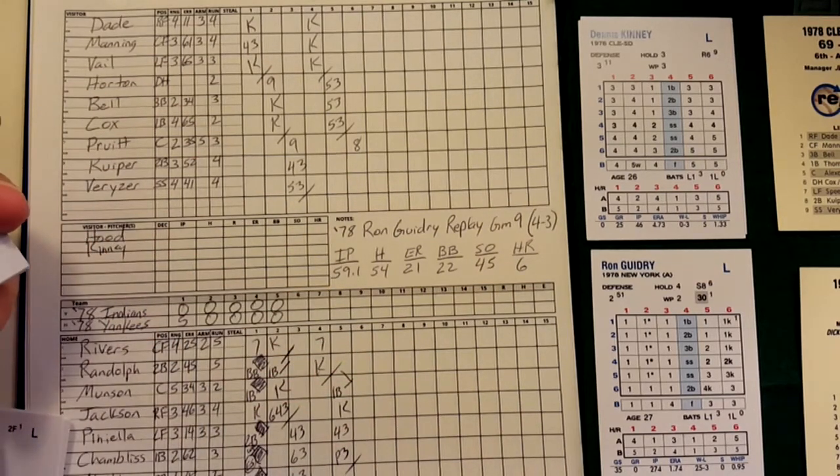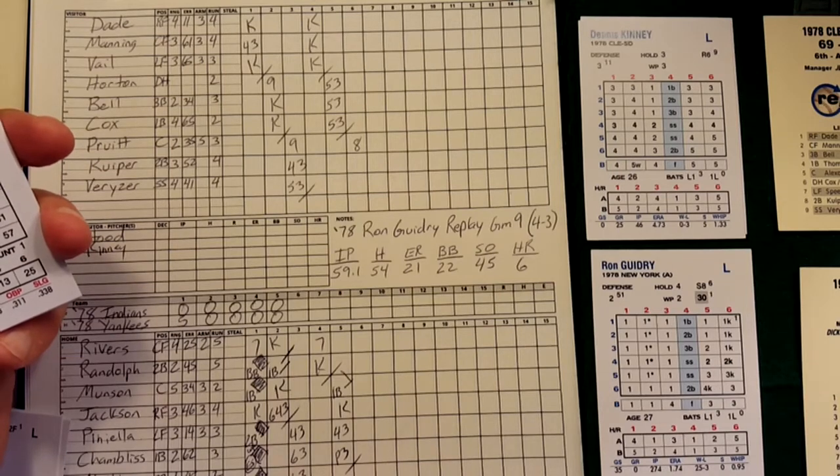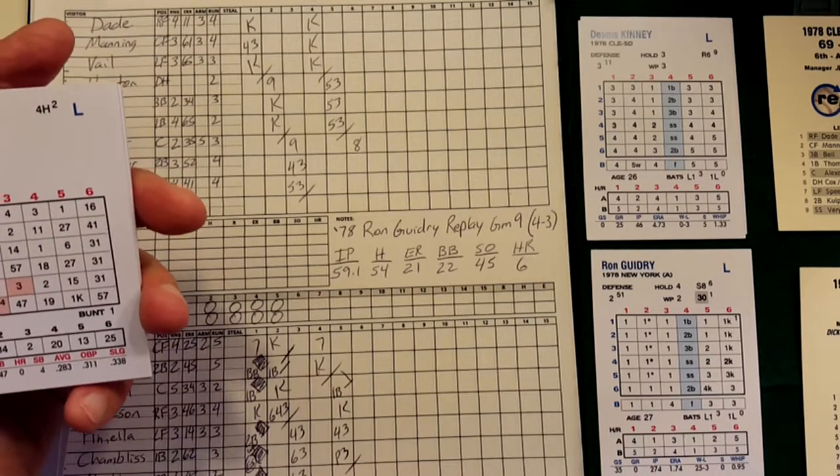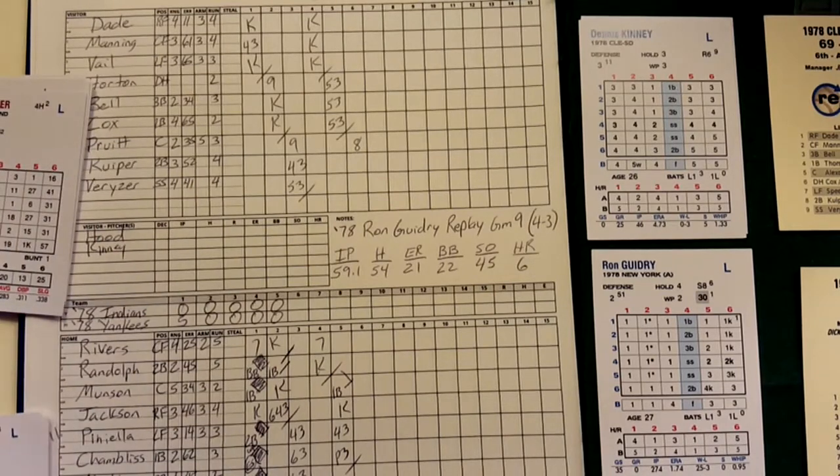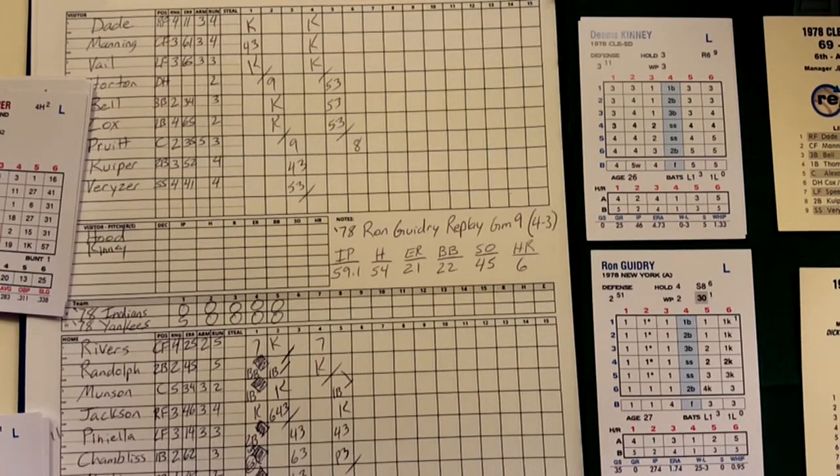Piniella on the 4-3. So what should it have been? I'll have to go back and look. Was it still an out? I can't remember what it was. Let's see here. You just noticed. Okay, let's see. I can go back and look. Lou Piniella.